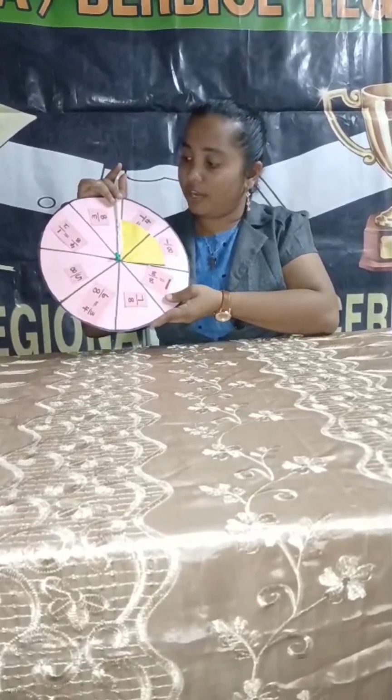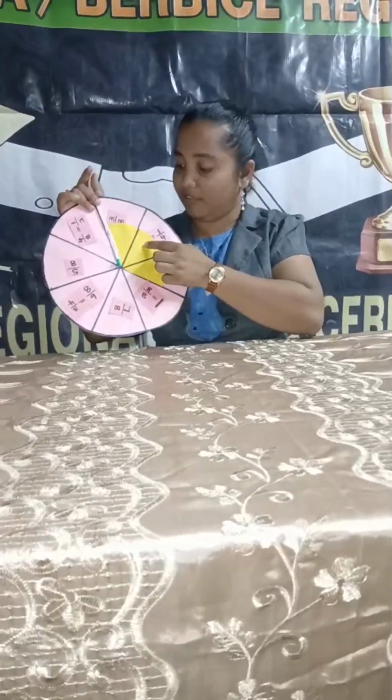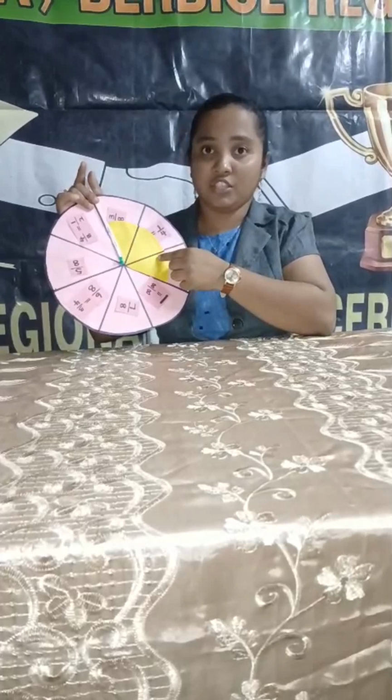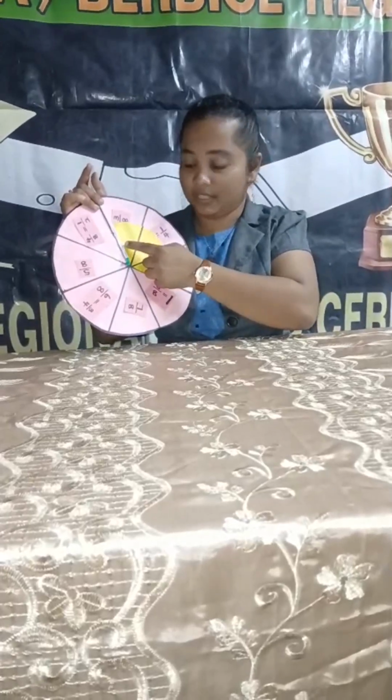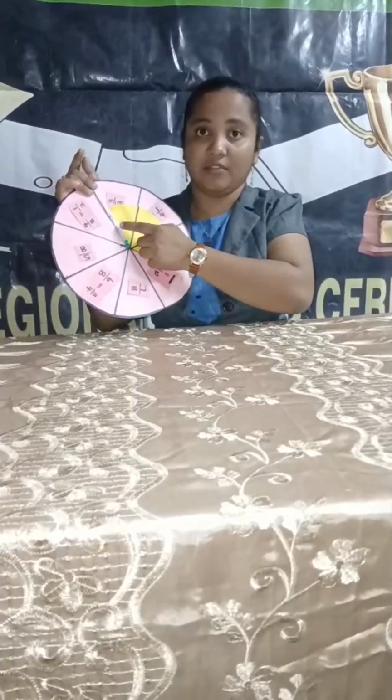And we go on here, we are showing 3/8 of the pizza. And if we ask the children to shade 3/8 of the pizza using this color code, they will be able to know that they have to shade only 3 slices of the pizza, and you can go on.